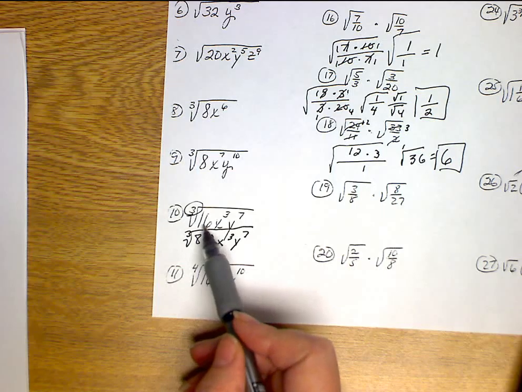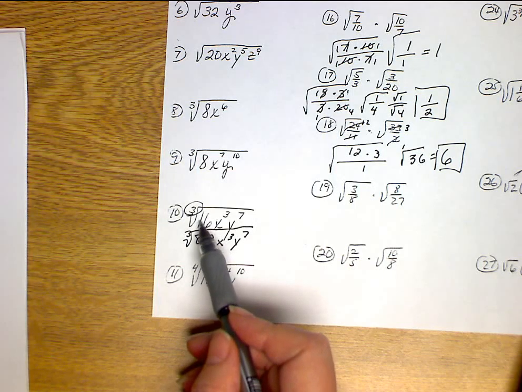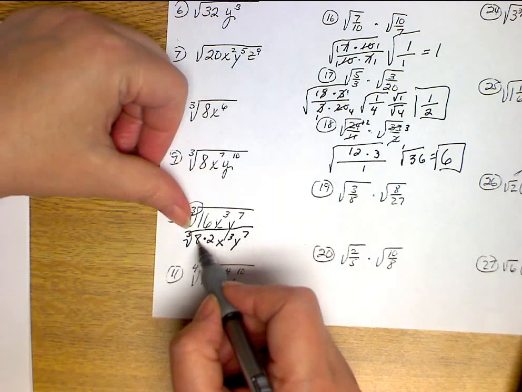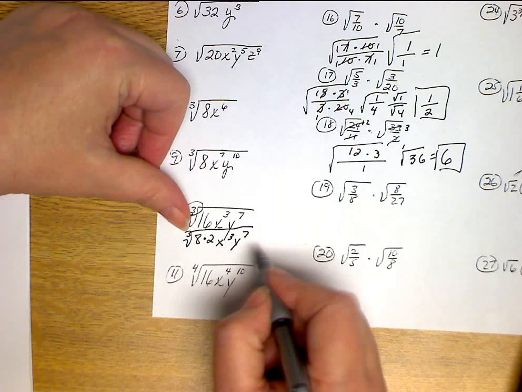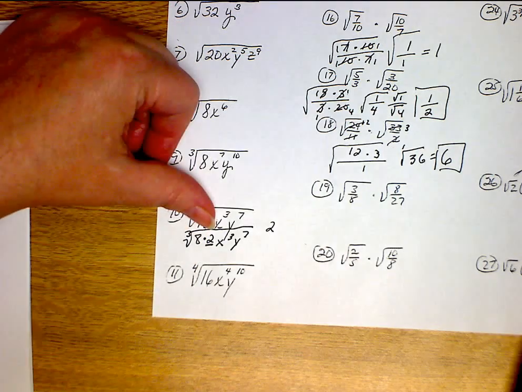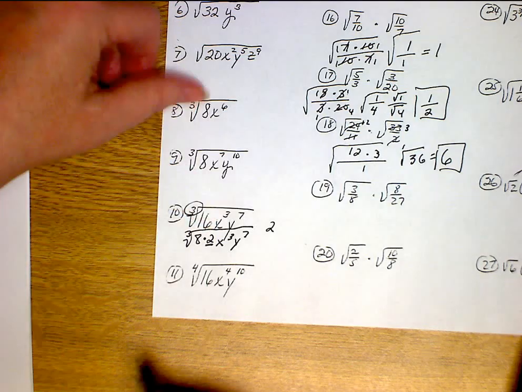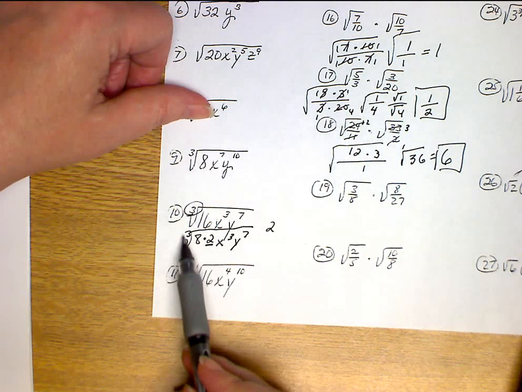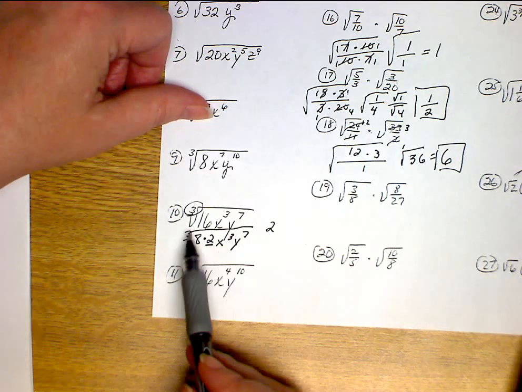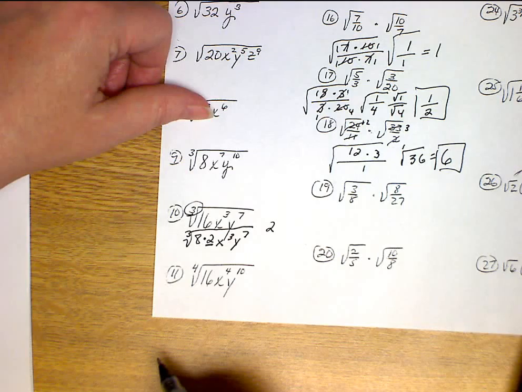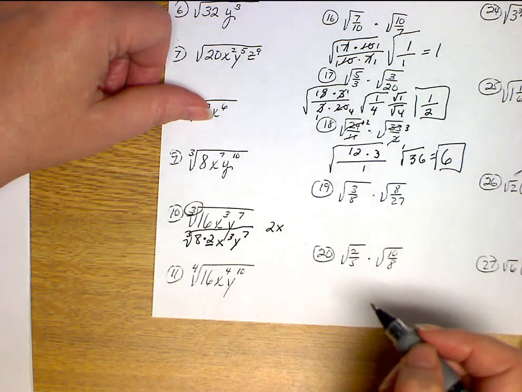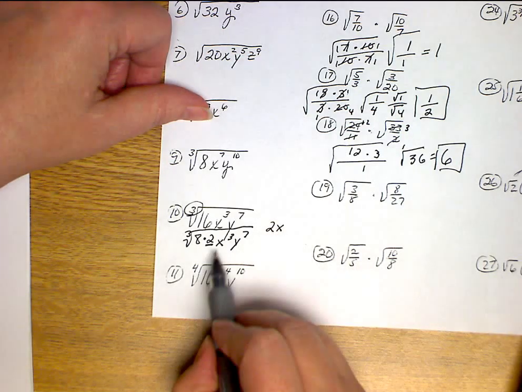So the cube root of 8 is 2, but we're going to keep this underneath, so we have to remember that we're going to take him out. This is how many you have to take out. We have x cubed, so how many groups can come out? 1. How many x's are going to be underneath the radical?